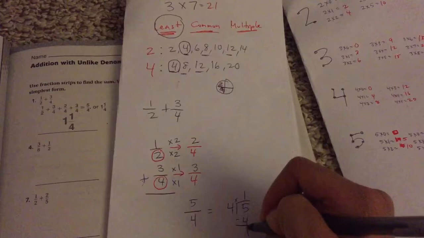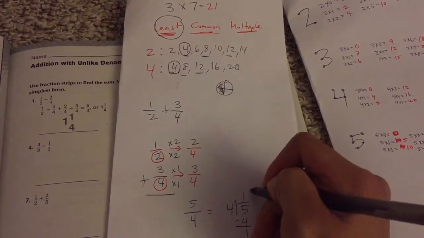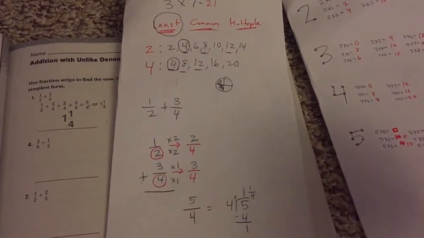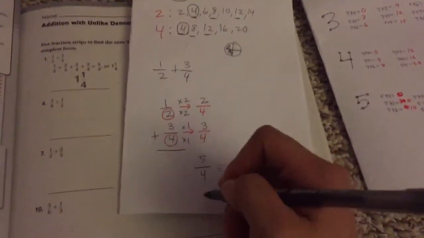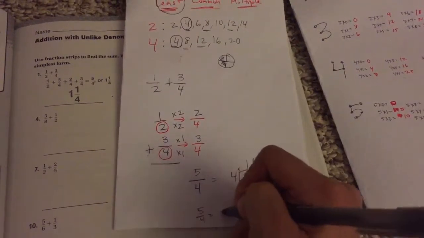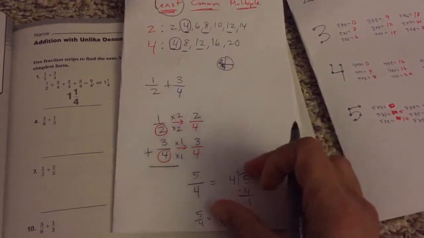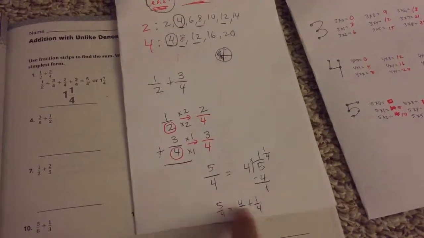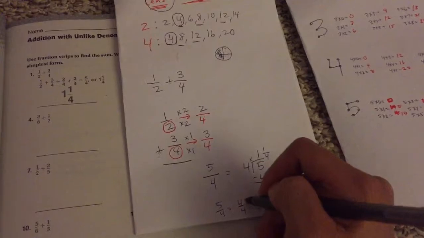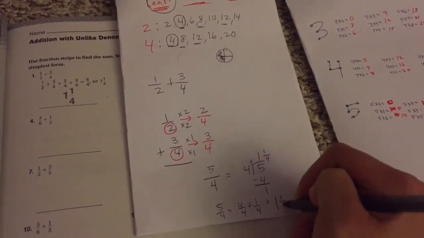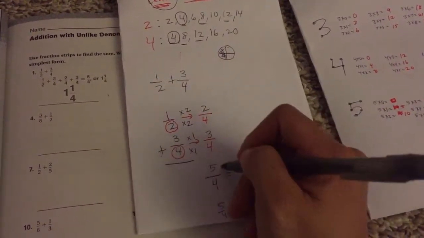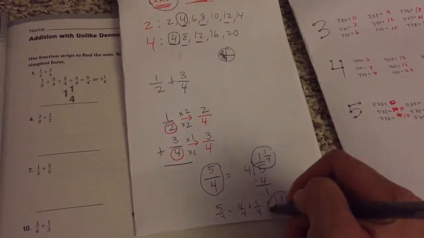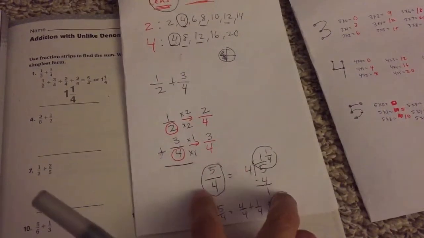And since you have nothing to bring down, the 1 becomes your numerator, and your outside number is your denominator, 1 and 1/4. Another way to think of that is 5 fourths is equal to 4 over 4, which is 1 whole, plus 1 over 4. 4 plus 1 equals 5, and so that means 5 fourths is 1 whole and 1/4. So our answer could be either seen as 5 fourths or it could be seen as 1 and 1/4. Okay, these two are the same exact answer.